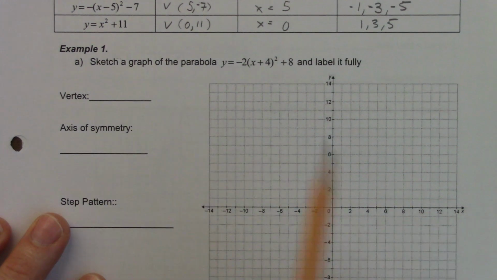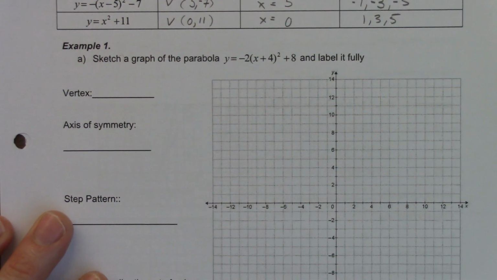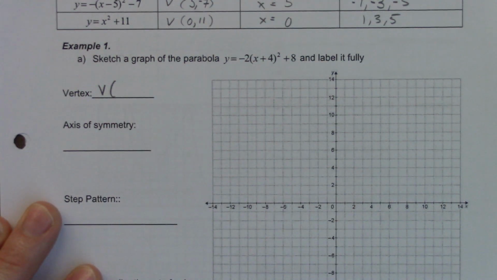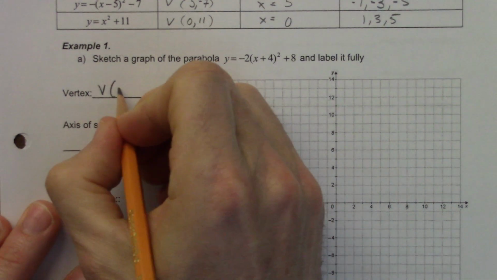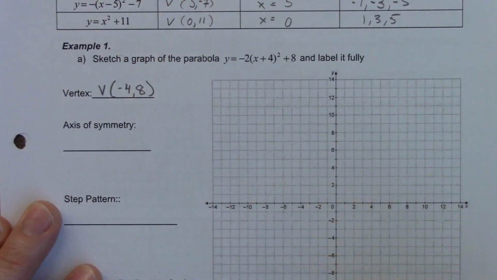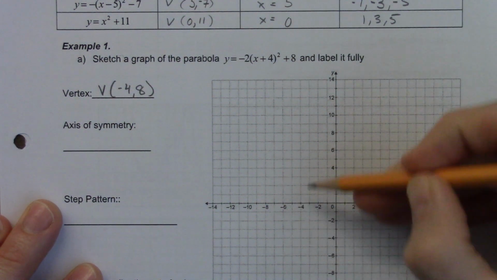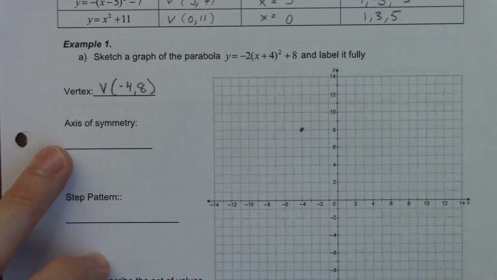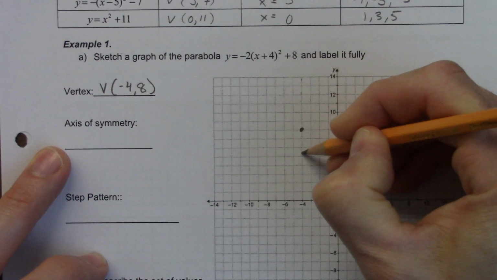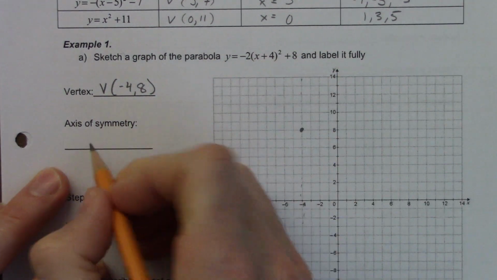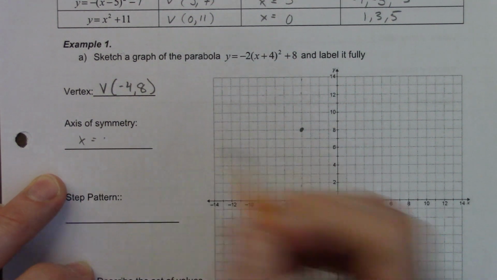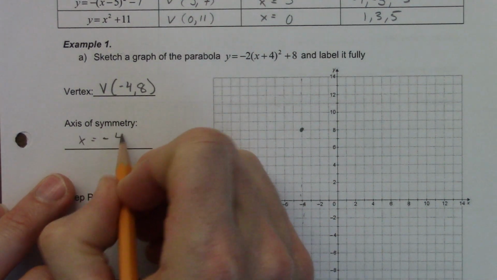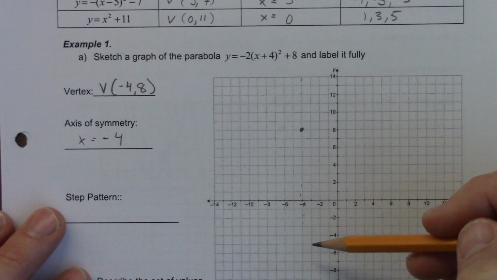Sketch a graph of the parabola y equals -2 (x plus 4) squared plus 8 and label it fully. So what is the vertex here? Adrian. Very good. -4, 8. I'm going to go right there. There's my vertex. Okay. Your axis of symmetry, which is this line down here, is, Andrew? Sorry? Axis of symmetry is -4. Yeah, x equals -4. Okay? That's how you would say it. All right?